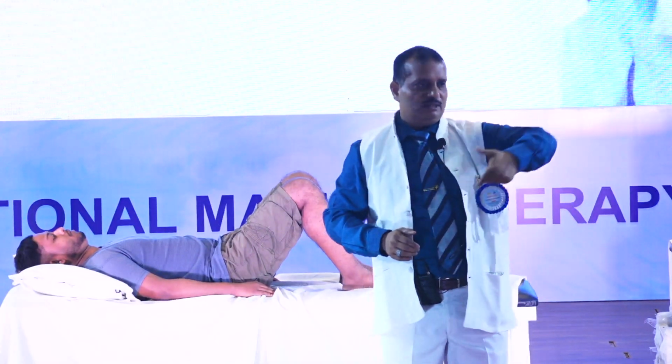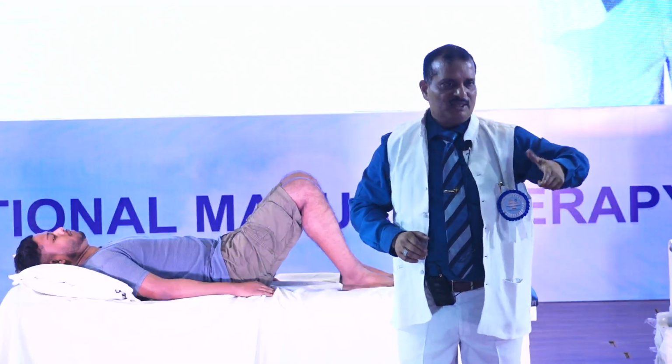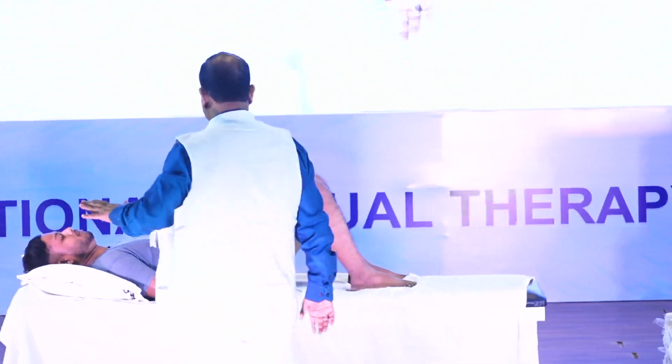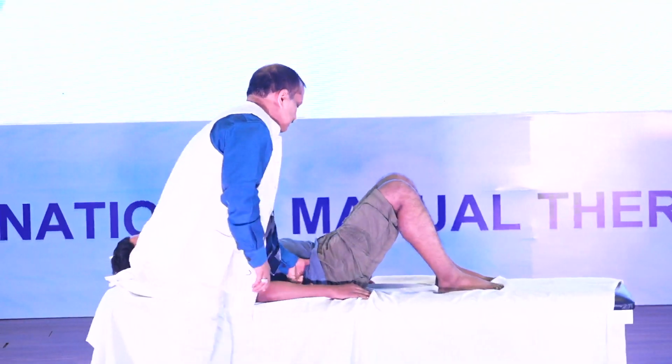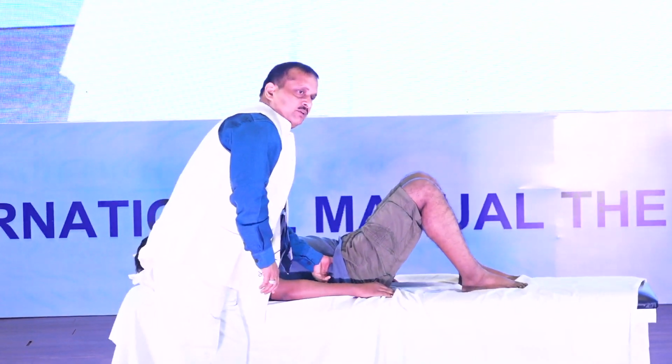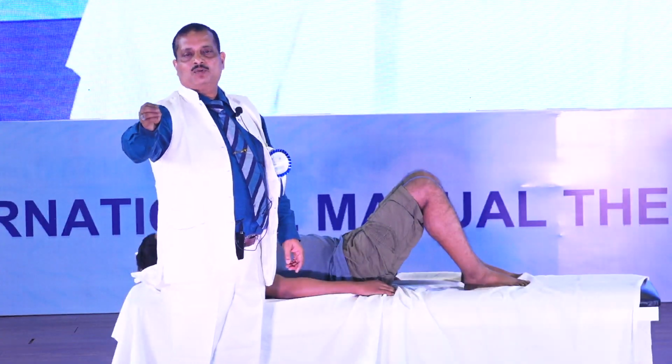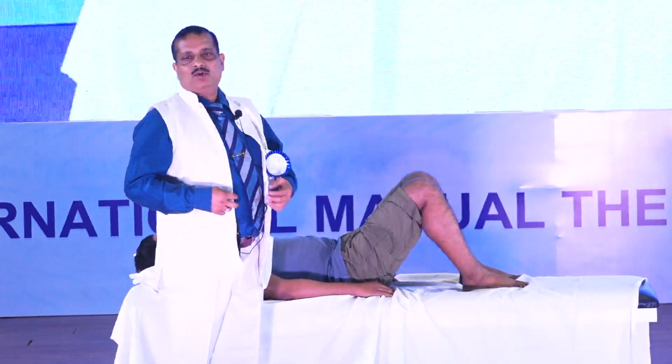Okay, so out of this, preferably for this dysfunction correction, you have to give grade 3. If lot of pain, then grade 2. Okay, standard grade 3. Large amplitude movement, 50% into the barrier and 50% out of the barrier. Then how many glides we have to give? Give about 10 to 15 glides.